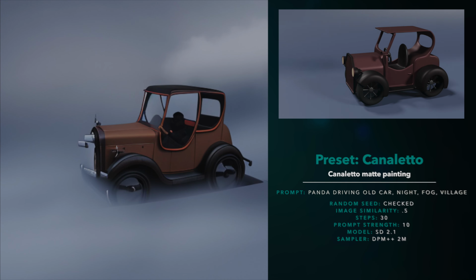Sticking with the same settings one more time, but changing the preset into Canaledo. I like these results way more than the previous one, but the pandas keep on being more of a human shadow. More advanced prompt testing.